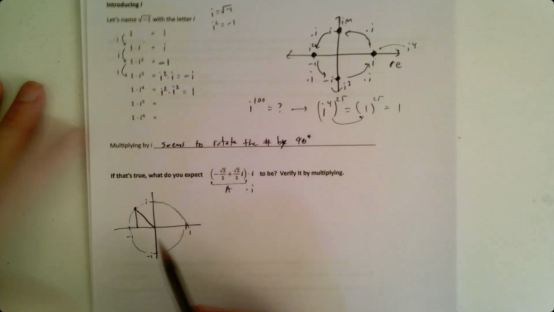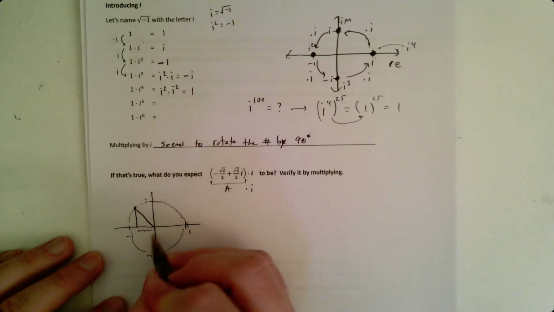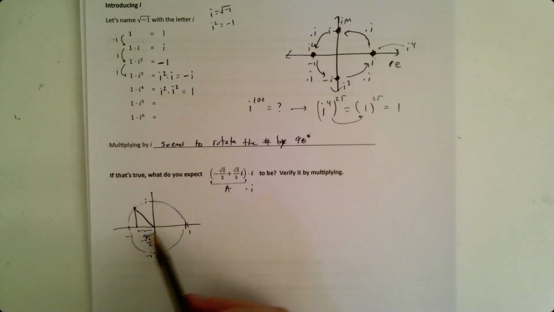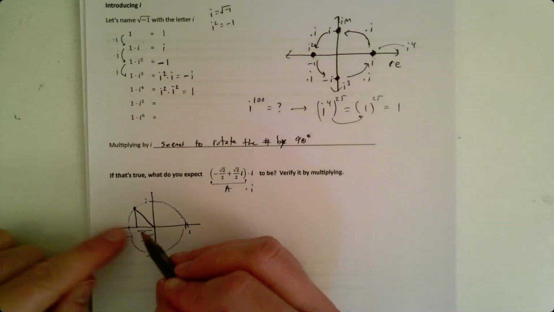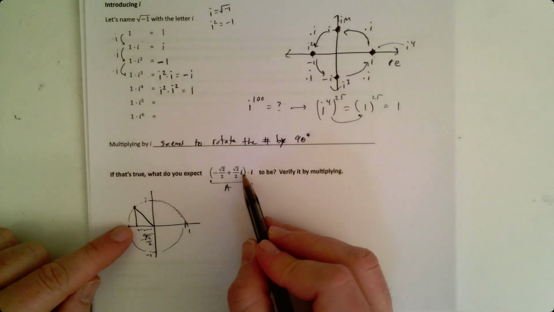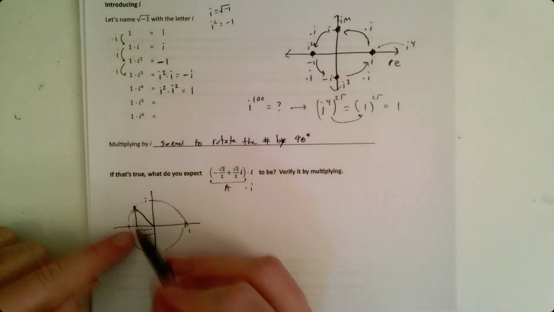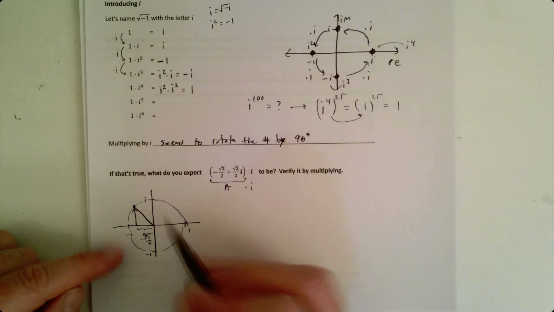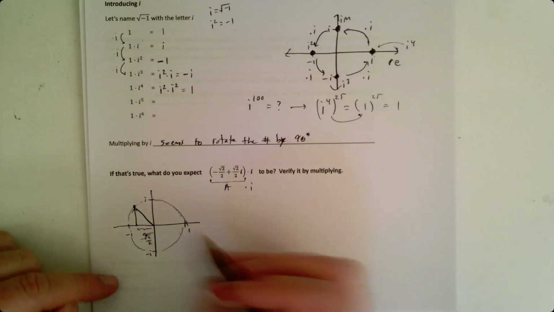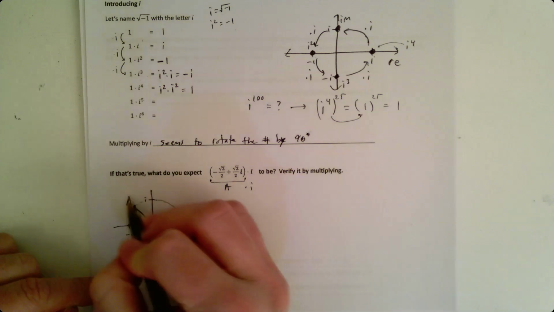So we're going a distance of root 2 over 2 in the negative direction. Here, the root 2 over 2i means that we're going up the imaginary axis by another root 2 over 2. So there's the point a.